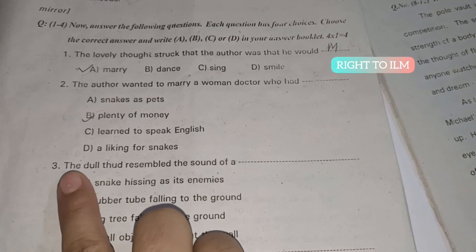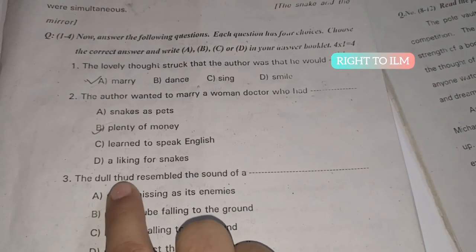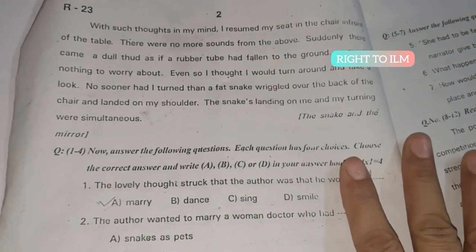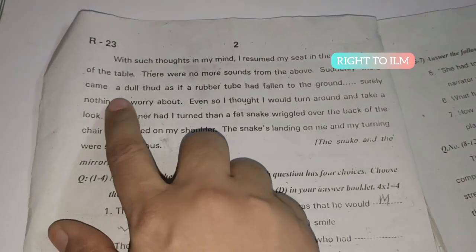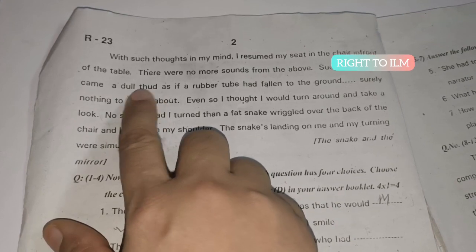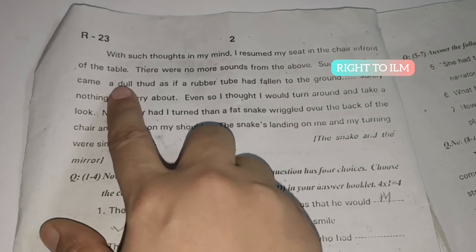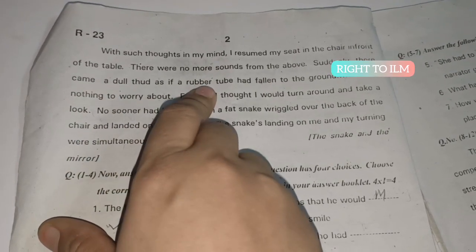Come to third one, the dull thud resembles the sound of. So again, you need to find first where these words are in the passage. Dull thud. Here in the passage, the words are given. So you need to find the answer in between this, whether it is at the beginning of this word or after this word. So what is the question?